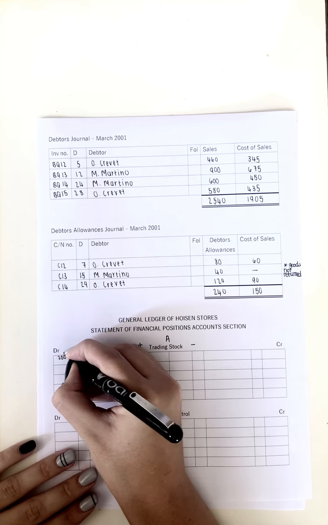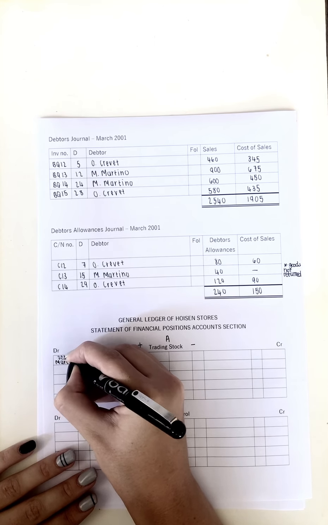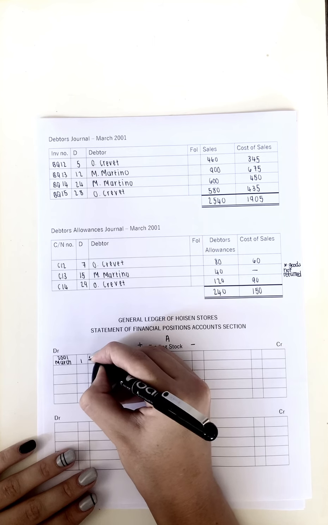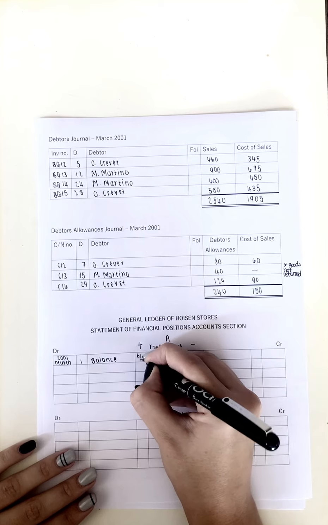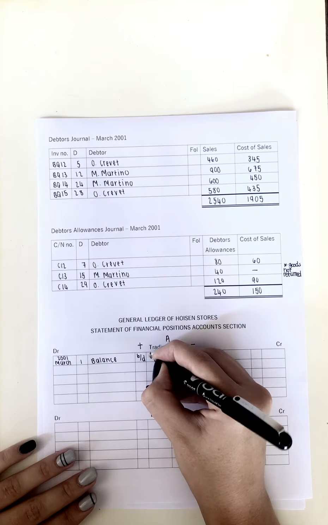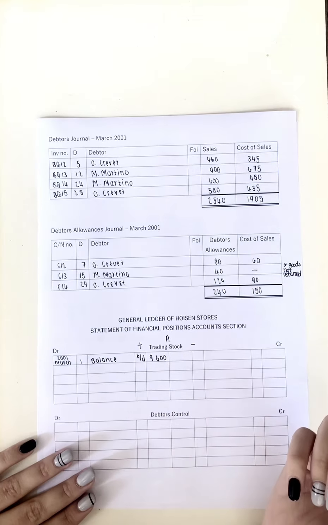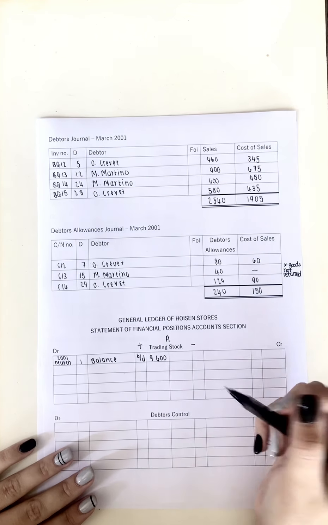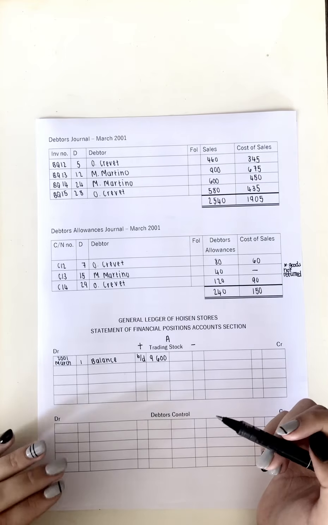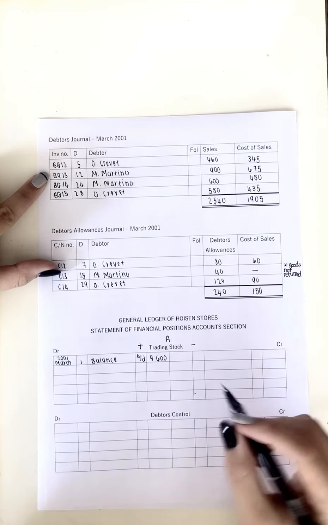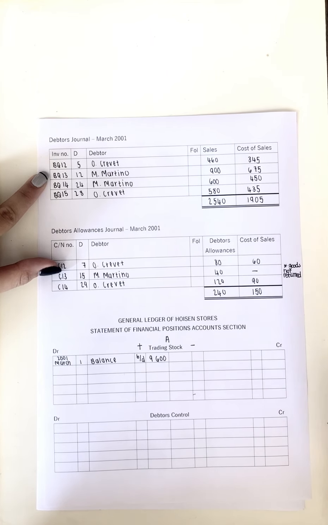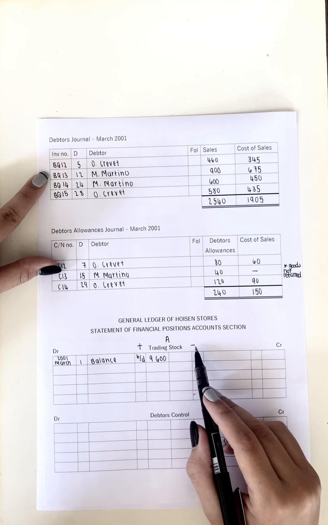So I say 2001, March, the first balance brought down of 9,600. Okay. And now I look what all happened with my trading stock. So first I sold trading stock on credit. So if I sell trading stock on credit, is that decreasing my trading stock or increasing my trading stock? So I'm getting rid of my trading stock, so it's going to go onto the credit side because it's decreasing.